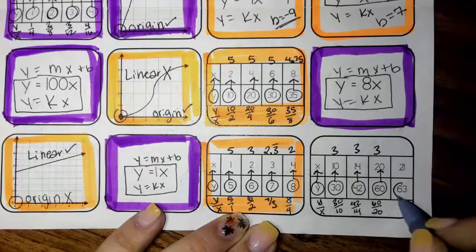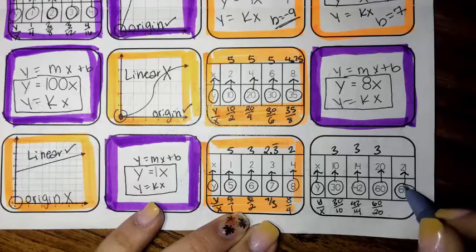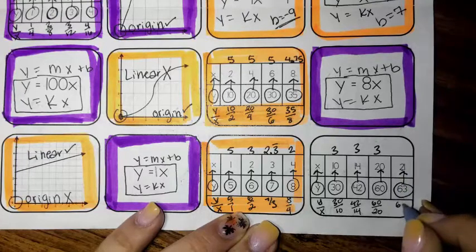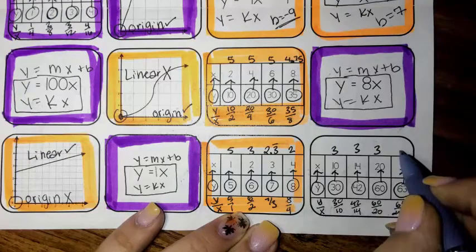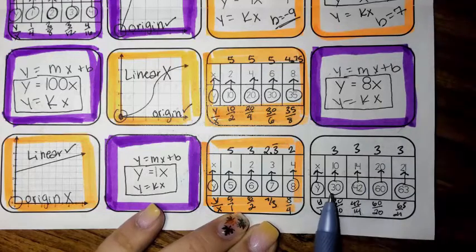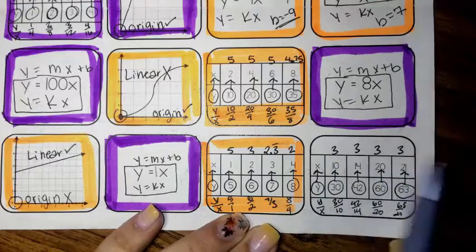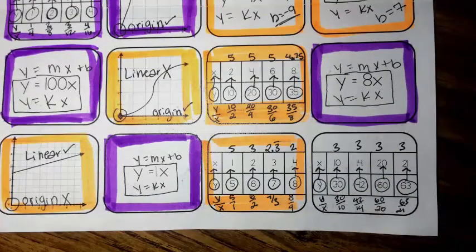And then we look at y over x, 63 over 21. And 63 over 21 is 3. Since all of the points had the same ratio, y over x, 3, then this is proportional.